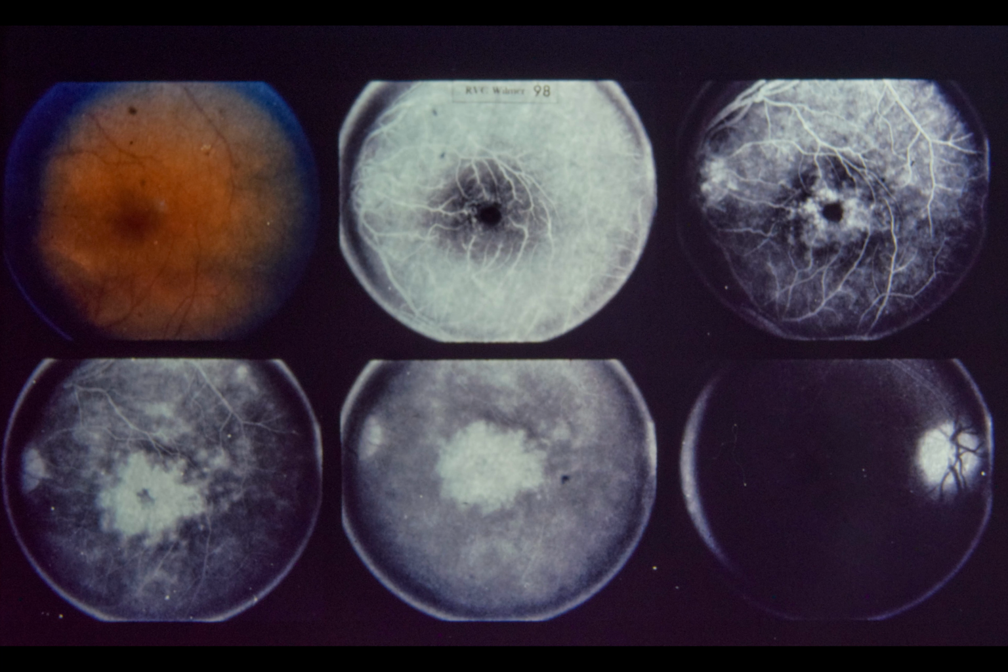Upper center, 12 seconds after dye injection. Upper right, 26 seconds after injection. Lower left, 5 minutes after injection. And lower center, 20 minutes after injection. Lower right is a photograph of the right macula 20 minutes after injection.